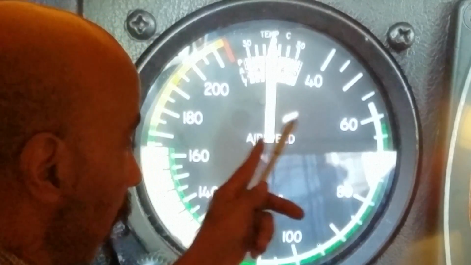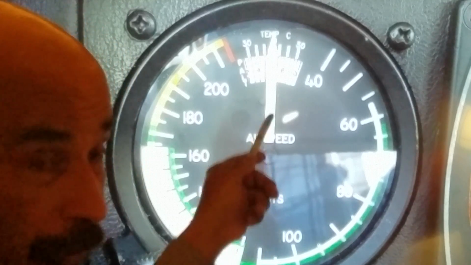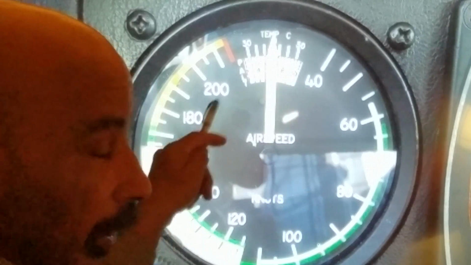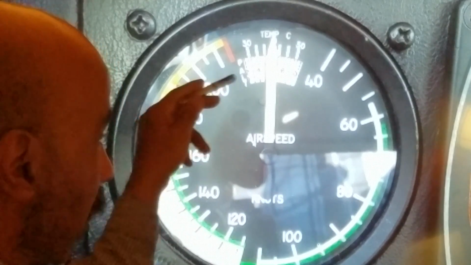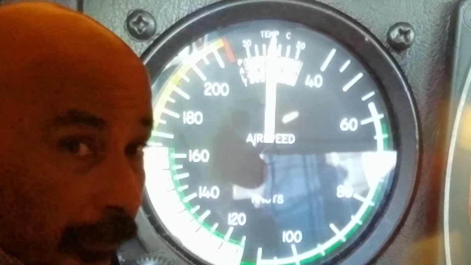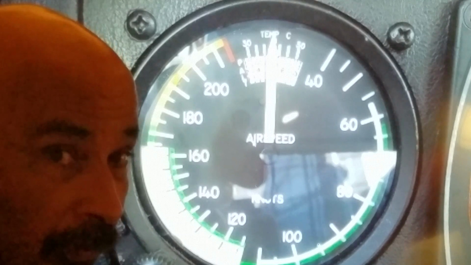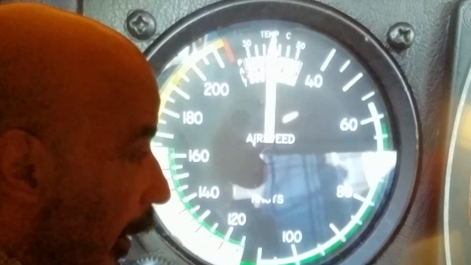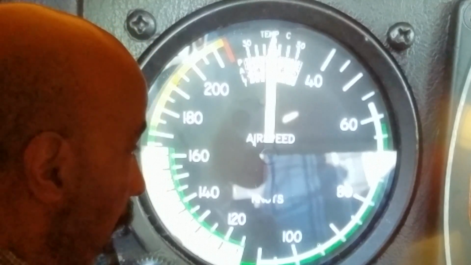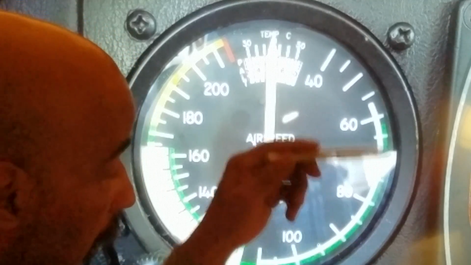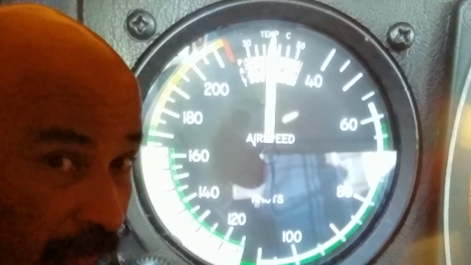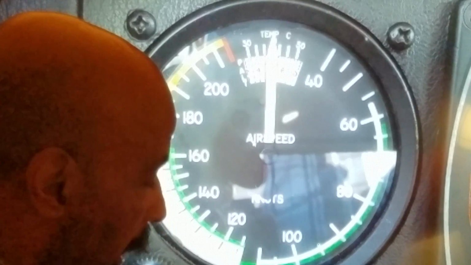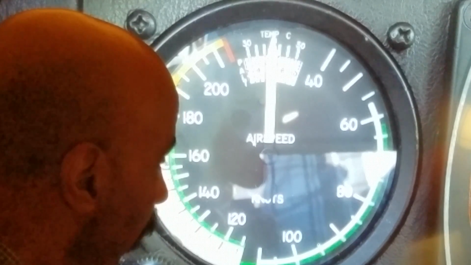We have indicated airspeed, which is what is indicated on the gauge itself. We have true airspeed, which is actually the speed of the aircraft going through the air, going through the actual air mass that you're in. And it won't be the same as indicated airspeed without a temperature and altitude correction for that aircraft or for the air mass that you're flying in.